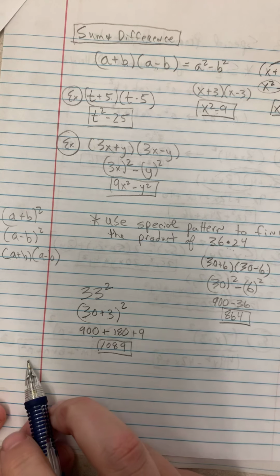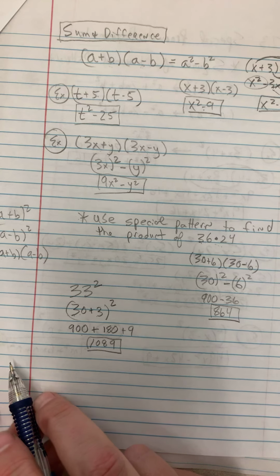These are fun little puzzles. There's 3 of them in your homework. Give them a whirl.